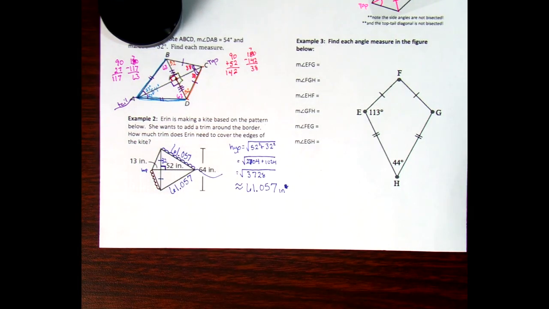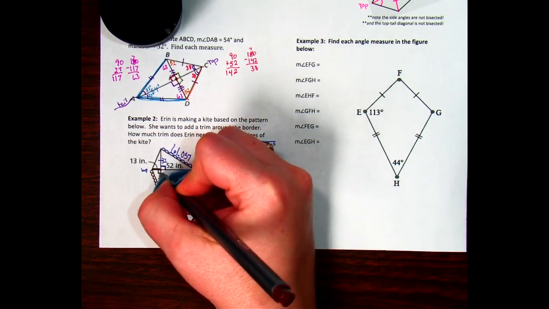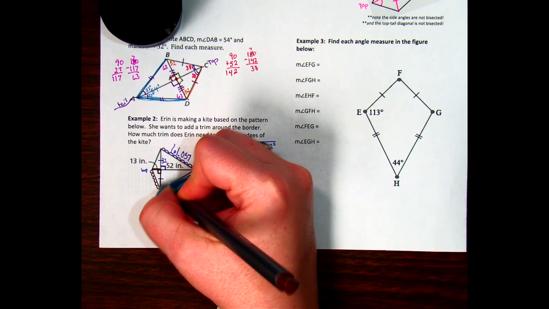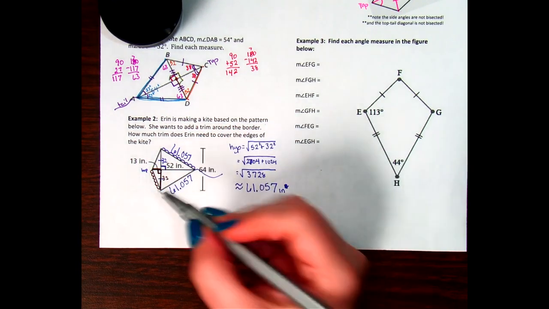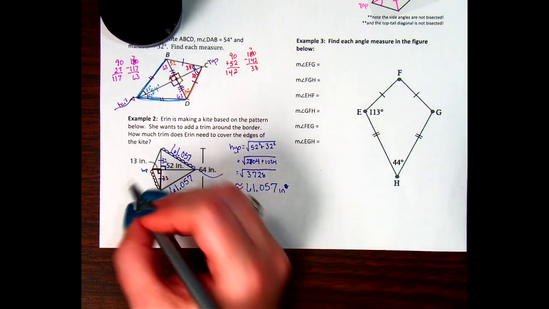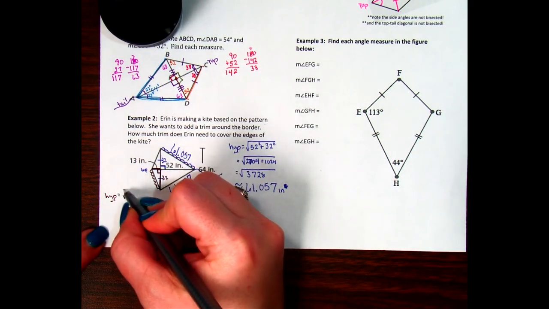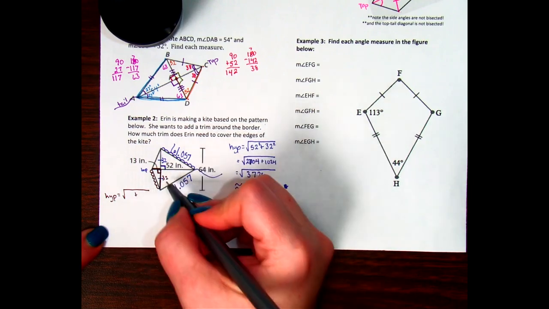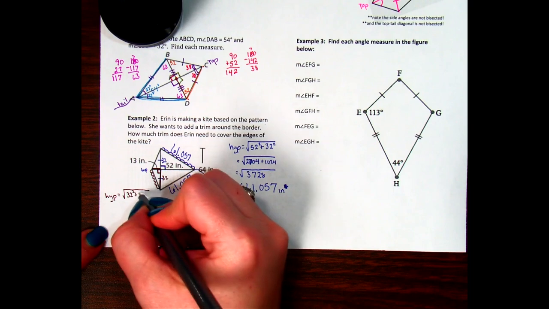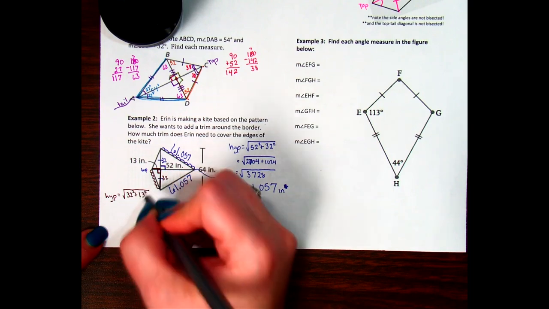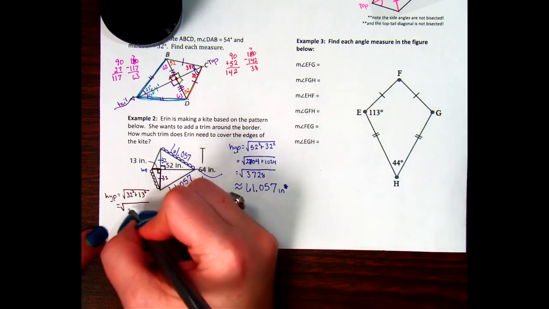Same exact process. I know this side here is 13. I know I have a 90-degree angle here, and I know this piece here is 32. I'm looking for the hypotenuse, so inside my square root, when I'm looking for a hypotenuse, I know I'm going to add 32 and 13. I always put the bigger number in first. 32 squared and 13 squared. I already did 32 squared. It was 1,024.